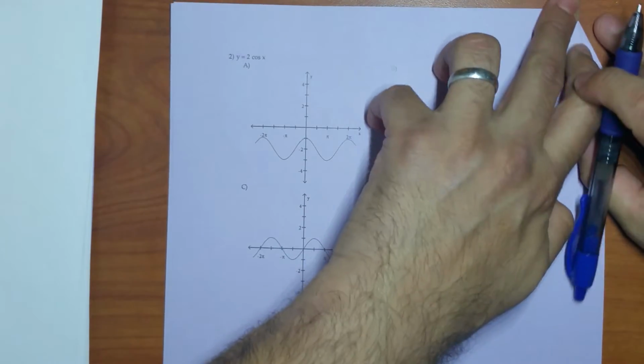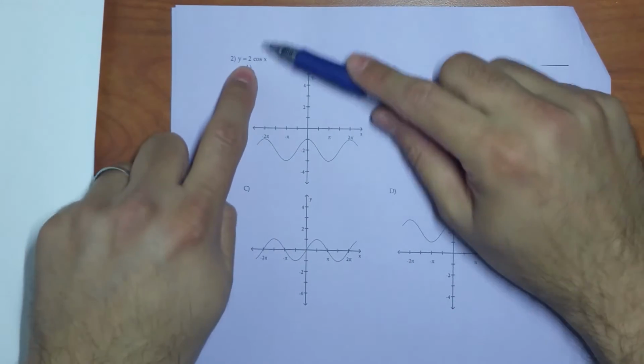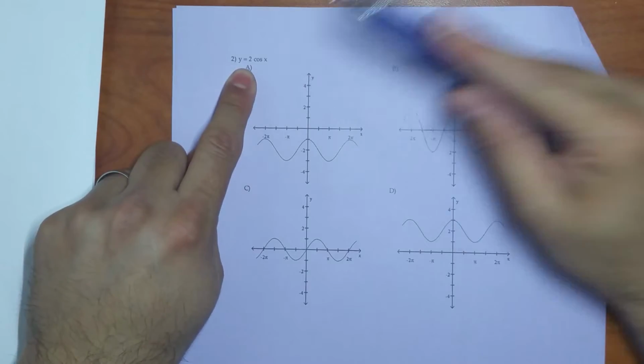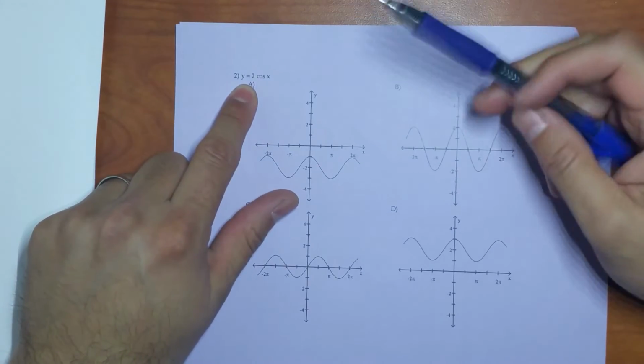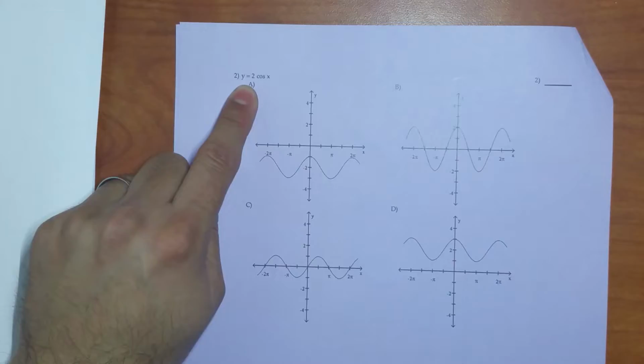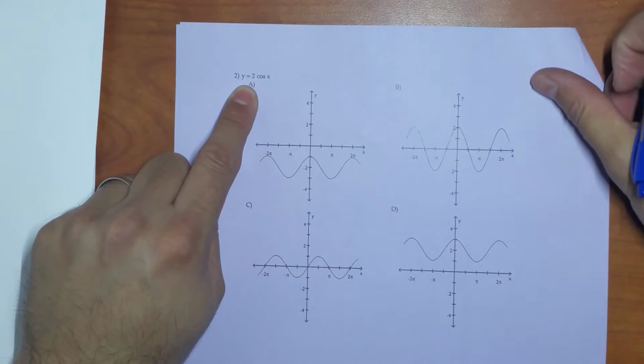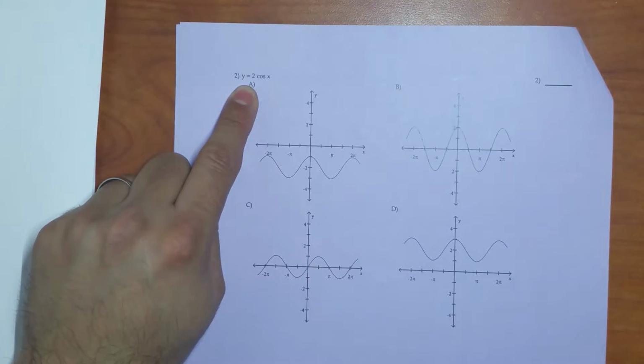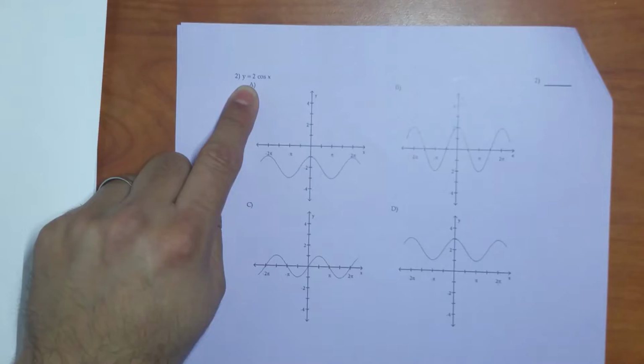All right. Now, let's take a look here. What's the amplitude? 2. Okay. Is there a phase shift? No. Is there a vertical shift? No. Okay. Where does cosine start? 1. It should start at 1, but with the amplitude of 2, it should start at 2, right? Yeah. Okay, so now, that's some important information.